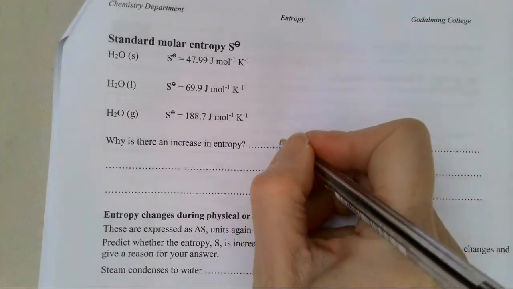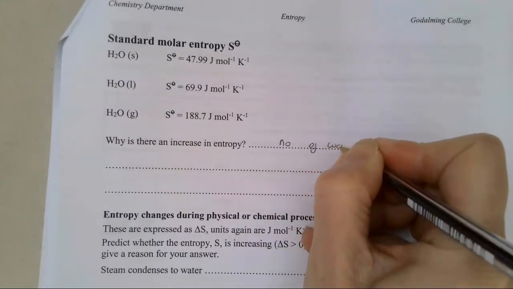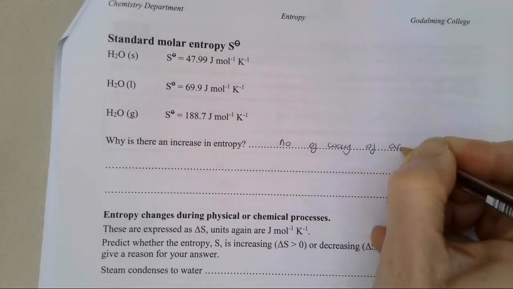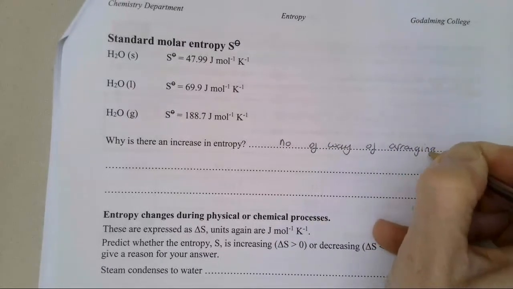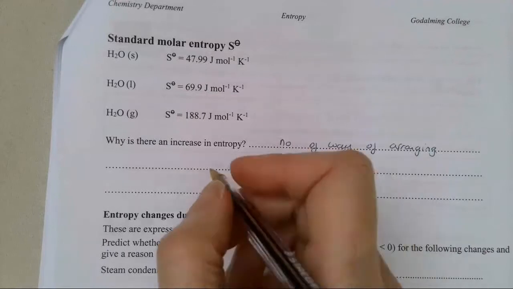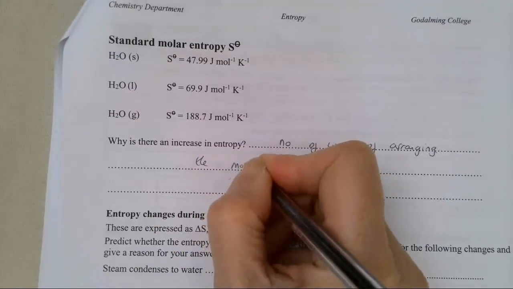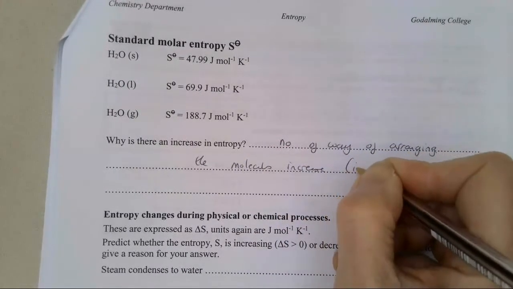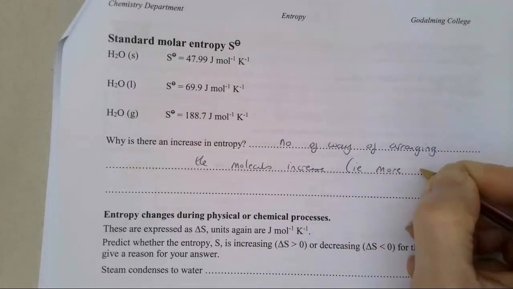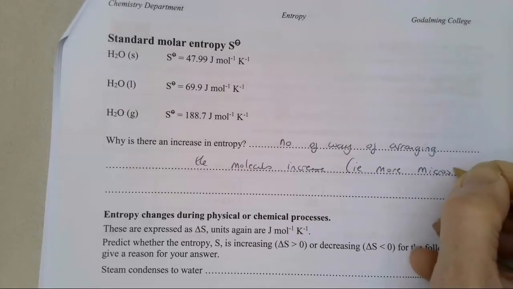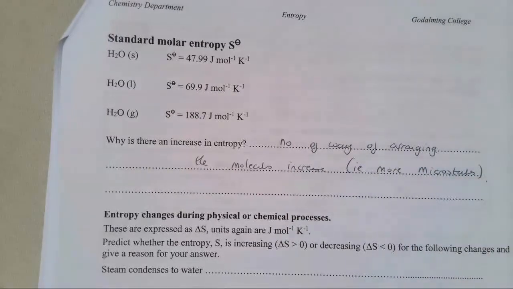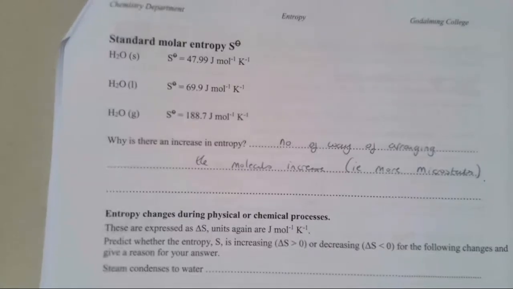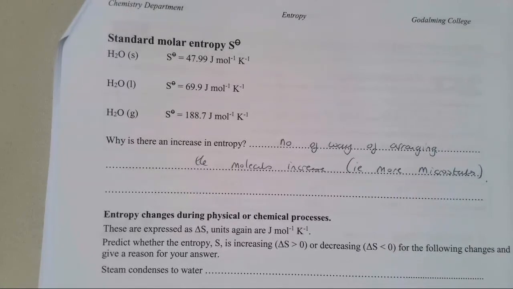So the number of ways of arranging the molecules increases, i.e. there are more of what we call microstates. So there are more microstates, more ways of arranging both the energy and the energy levels. So therefore the entropy is increasing.